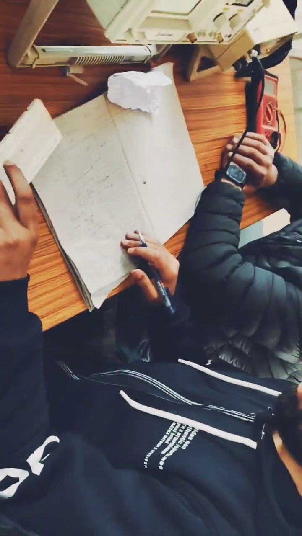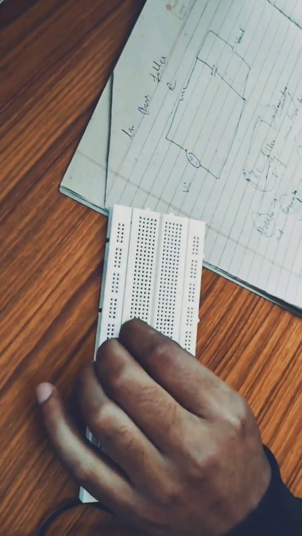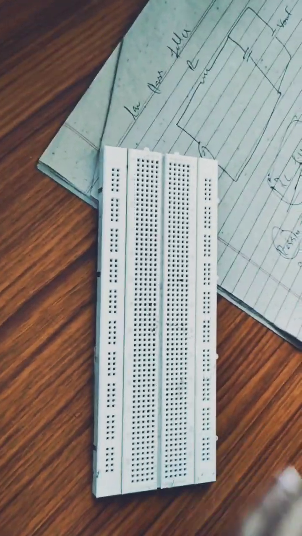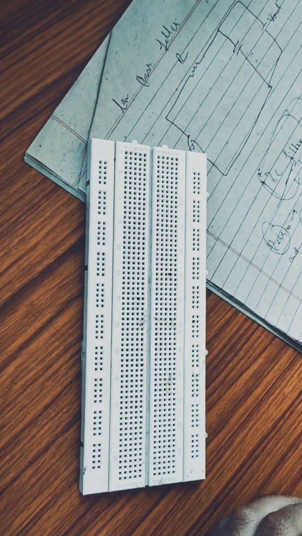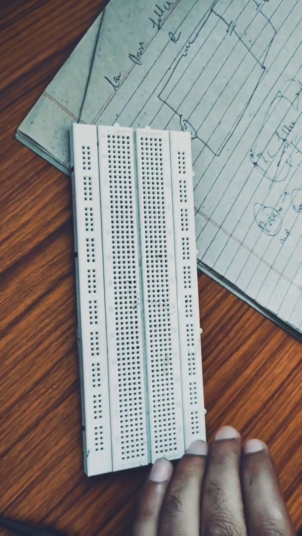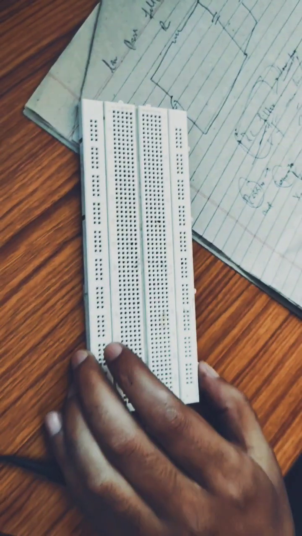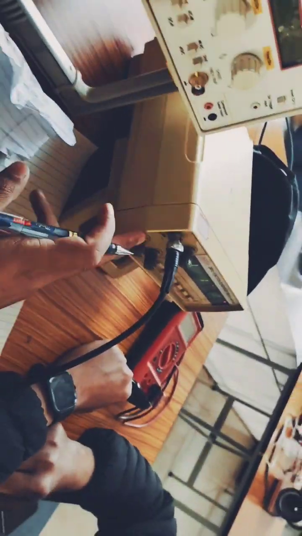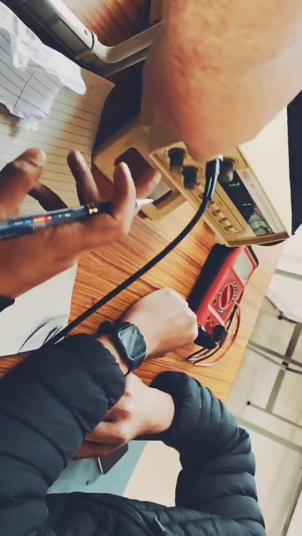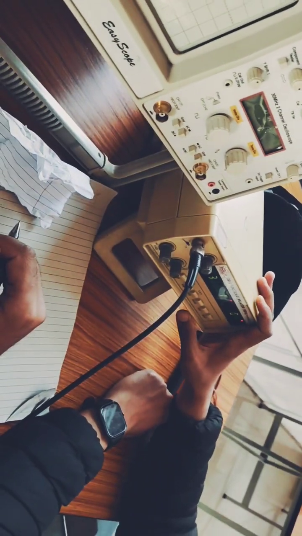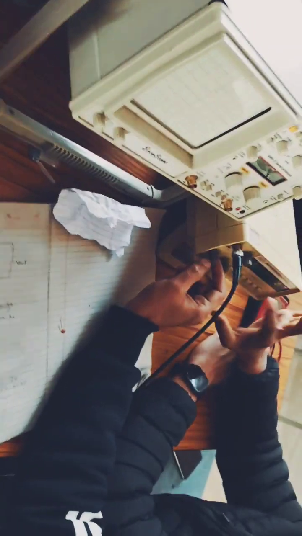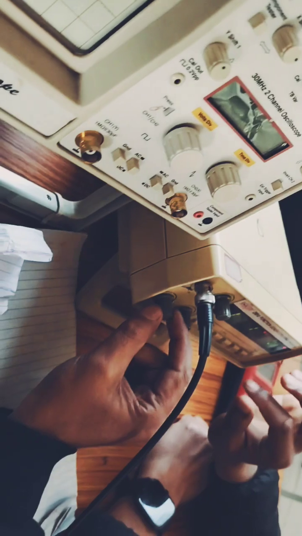So if we perform this experiment, we first need to connect it on the breadboard. A breadboard is basically an electronic component where you can perform a lot of connections. So it can act as a multi-connection instrument. This instrument is our function generator, which can create signals with different frequencies, and you can also alter the frequencies with the help of this knob.